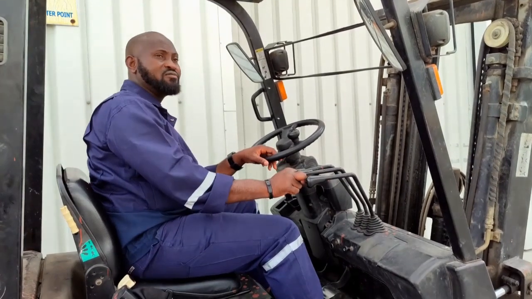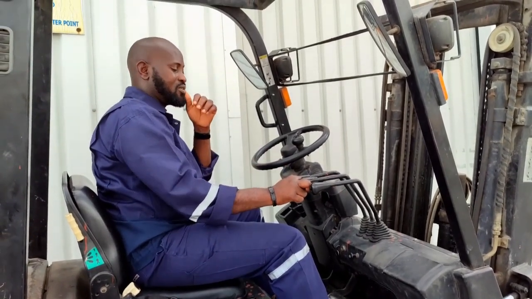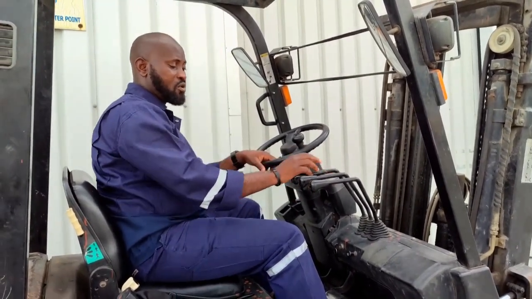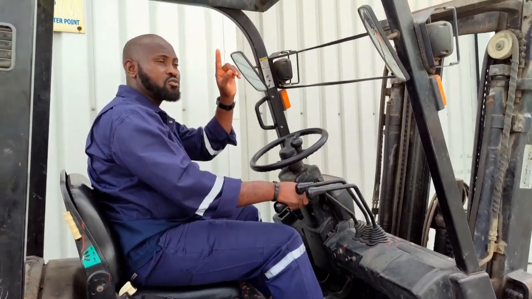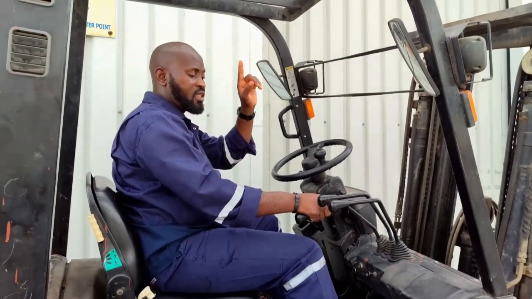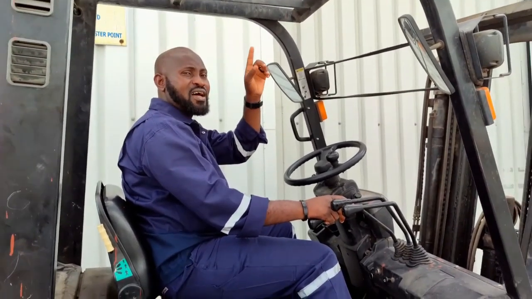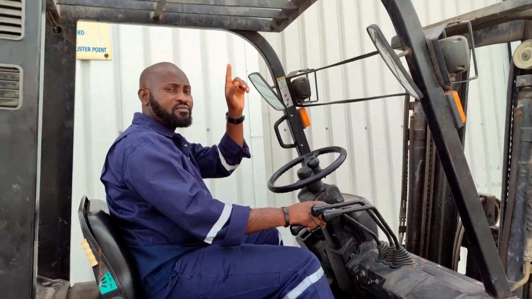Without this, you can't lift any material. So now, how does it work? If you drag this lever down, the fork starts to go up until it gets to the last point.